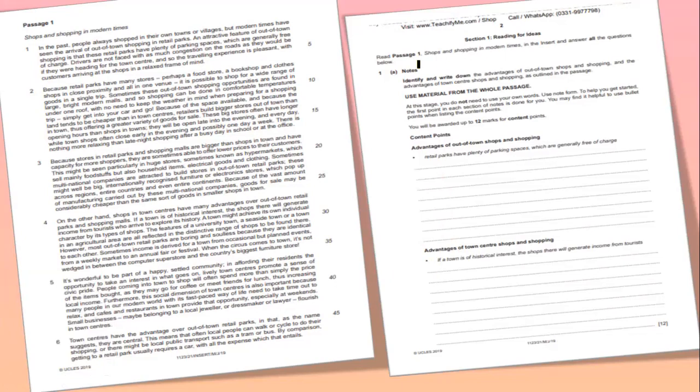Reading for ideas, passage 1, read the whole passage. Question 1, A part is note making. This is really important. You have to read the whole passage for extracting the notes. Here they are saying that you don't need to use your own words. Here you can lift the lines as well. You will make content points for 12 marks.